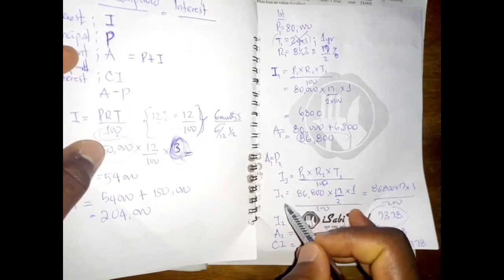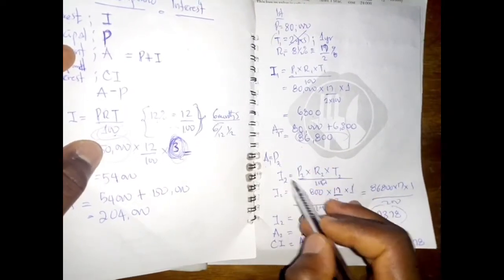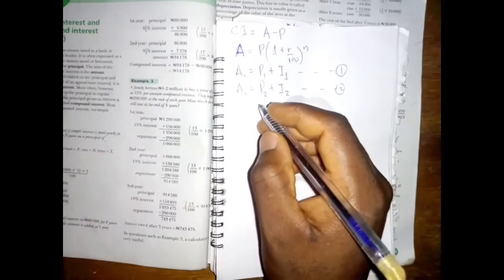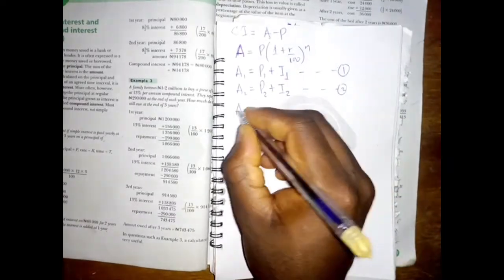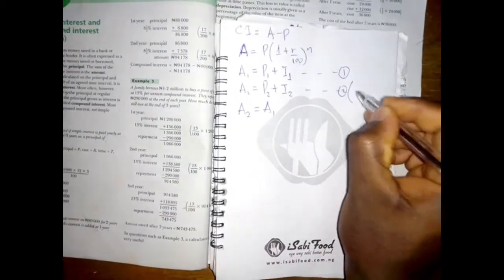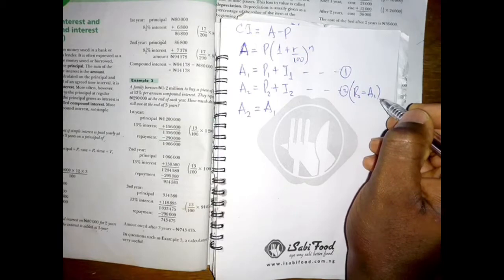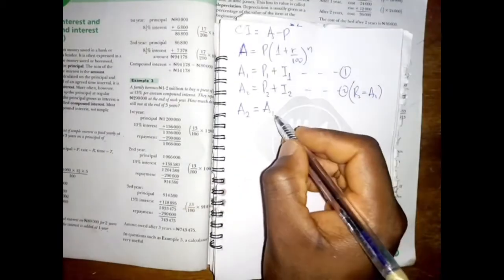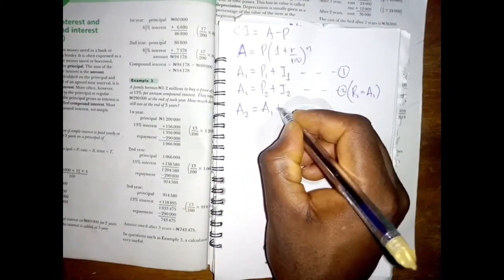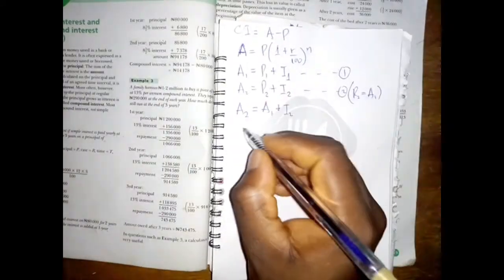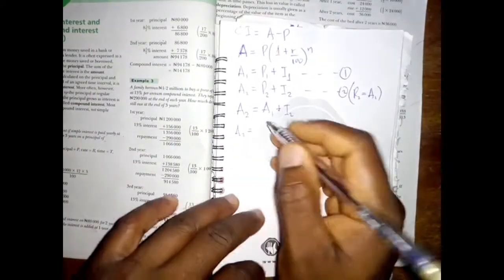So we can equate that A2 is equal to A1, where P2 is equal to A1. So we can say that A2 is equal to A1 plus I2.